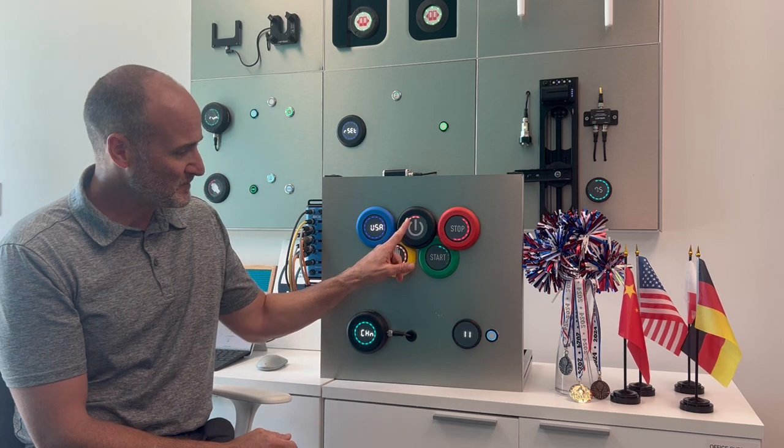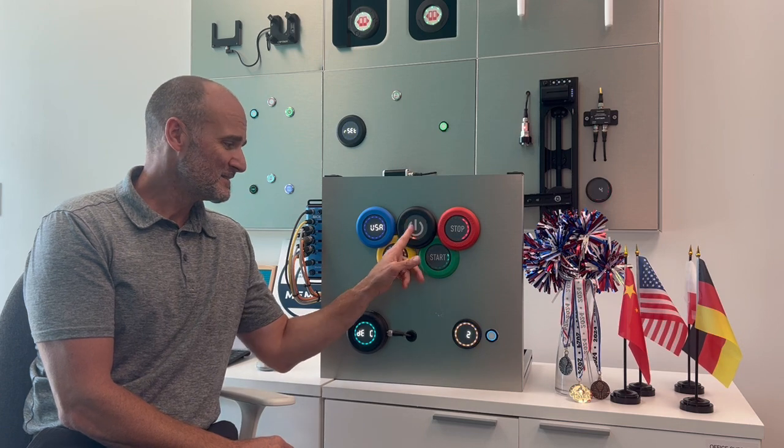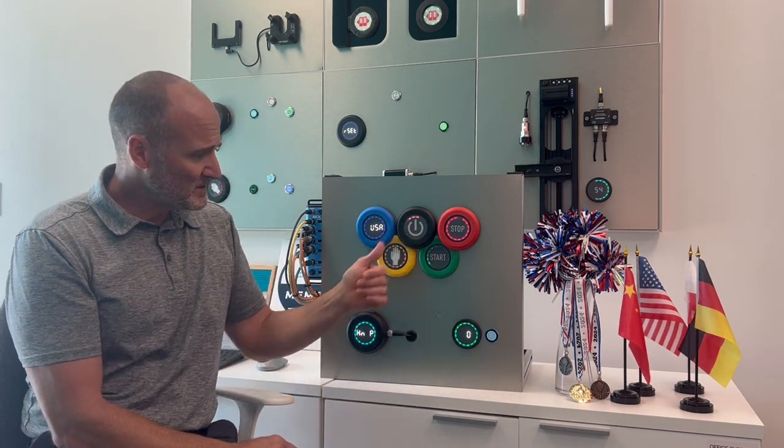medals. We can toggle through the functions here. USA has 9 gold medals. Germany has 2 gold medals. And Poland's still catching up here. They have none at this point.